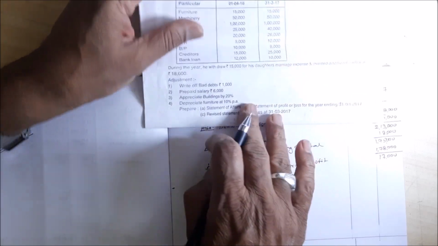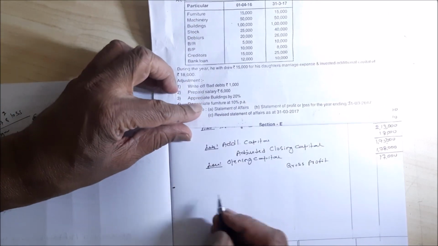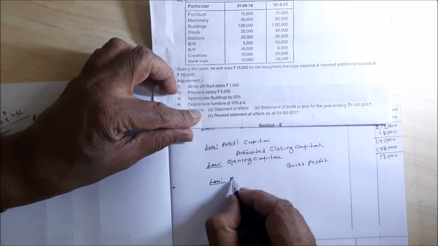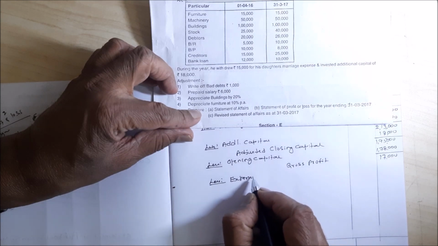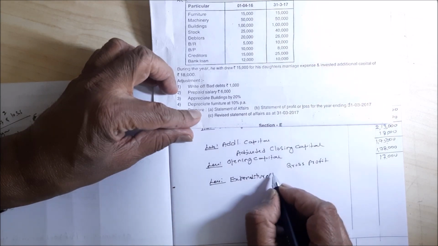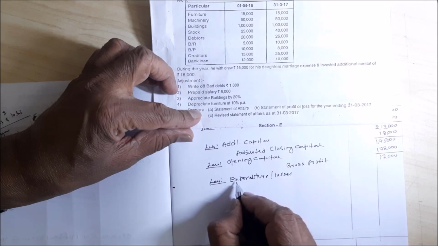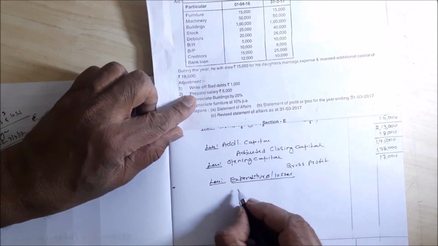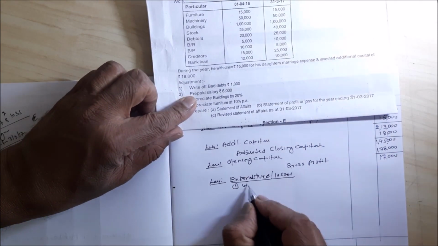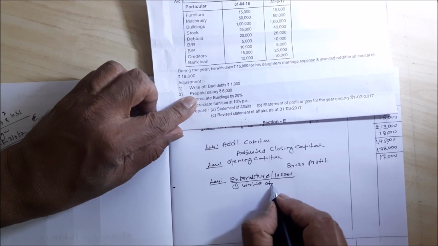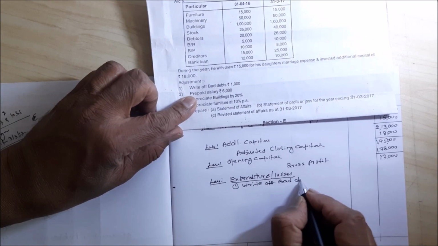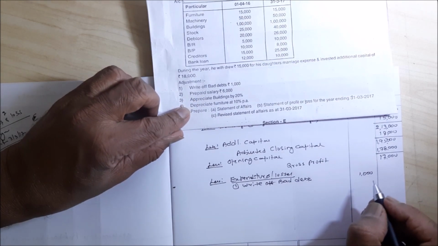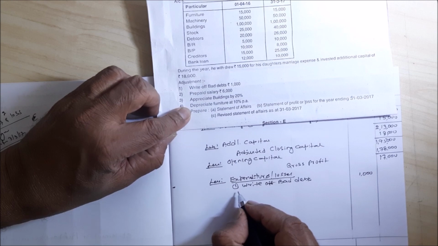Now you have adjustments. Less expenditure or losses. Write off bad debts. Bad debts 1,000.